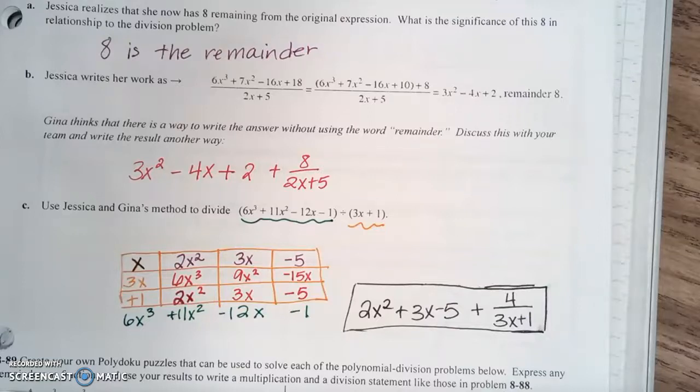Once you've determined this term, you can then take that term and multiply it by this term to get that box. Because then you know the 2x squared, so 2x squared times 1 would be 2x squared.